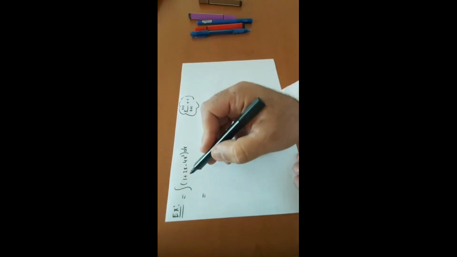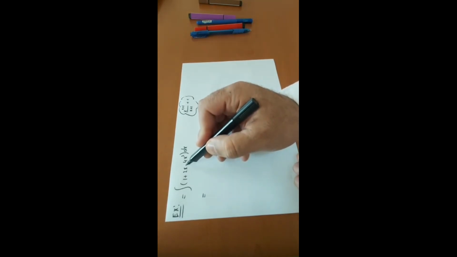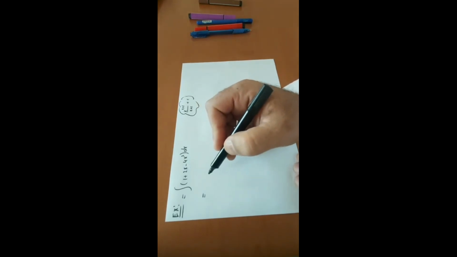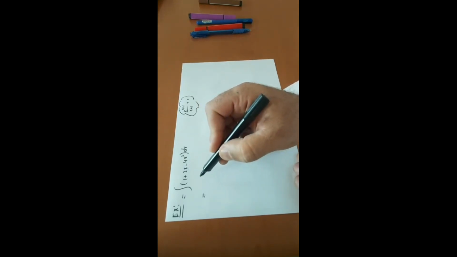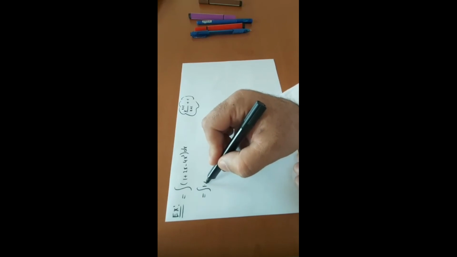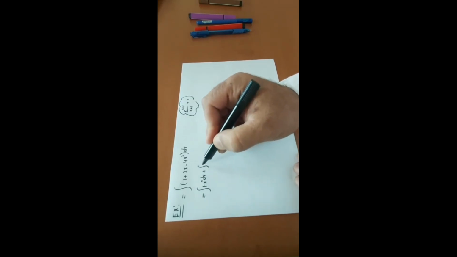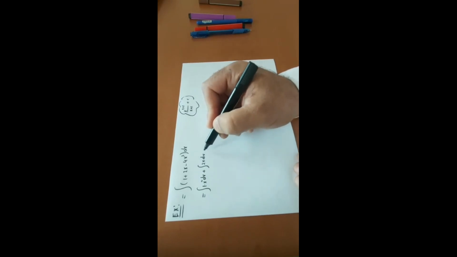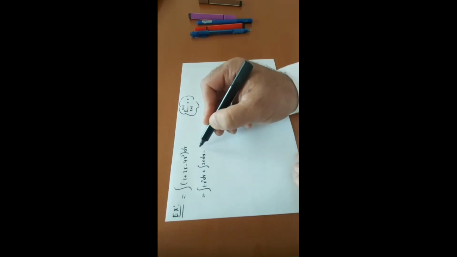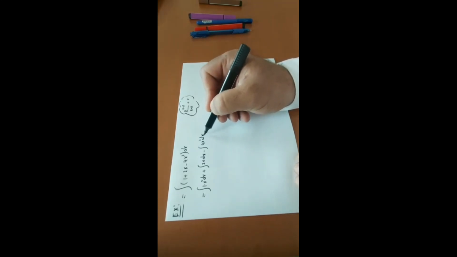The idea is that when there is a plus or minus between your terms, you can integrate them separately. It's like distributing the integral sign to each term. Integral of 1 times x to the power of 0 dx, plus integral of 2x dx, minus integral of 4x cube dx.